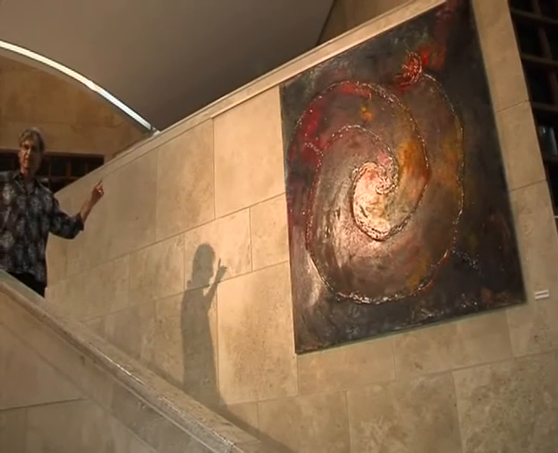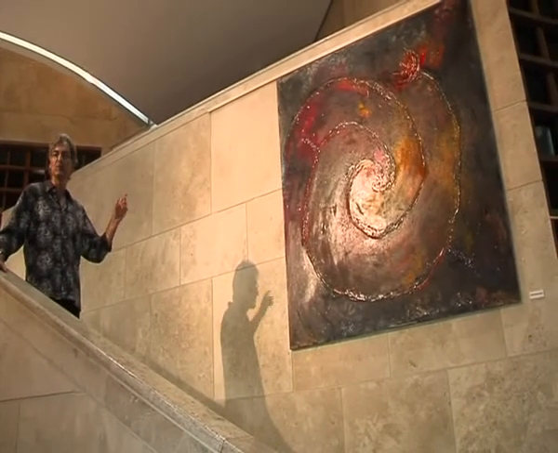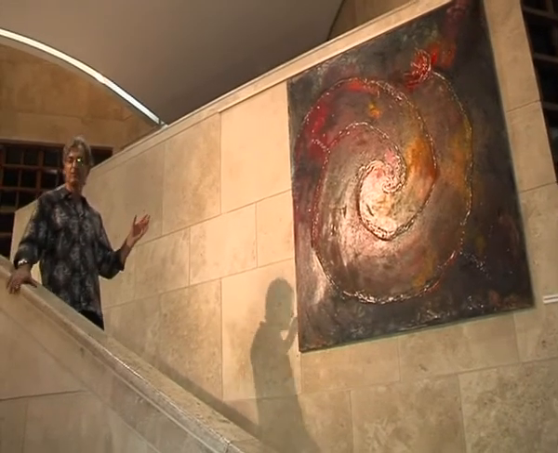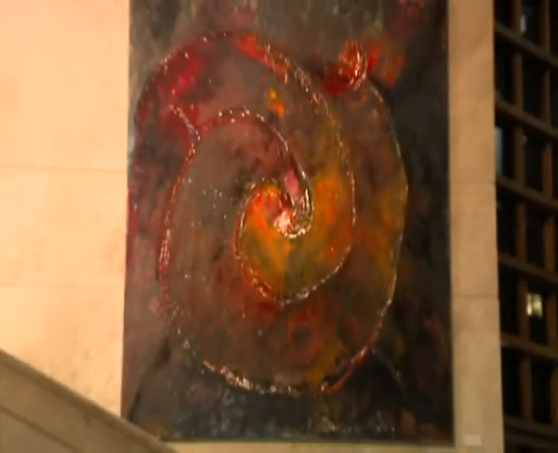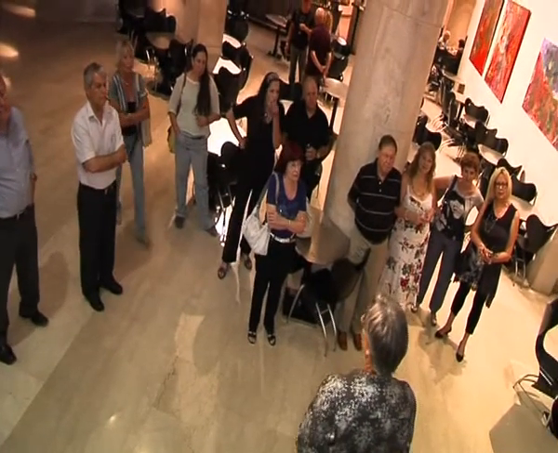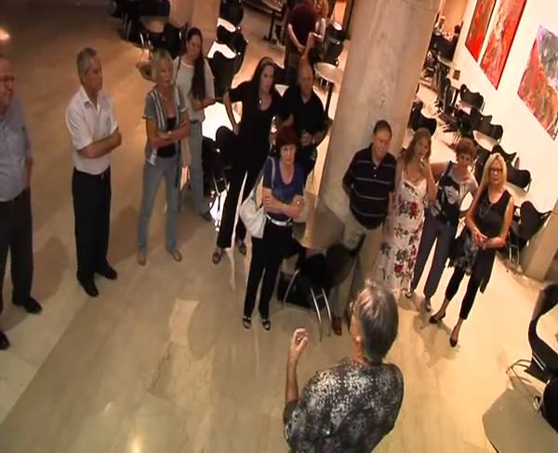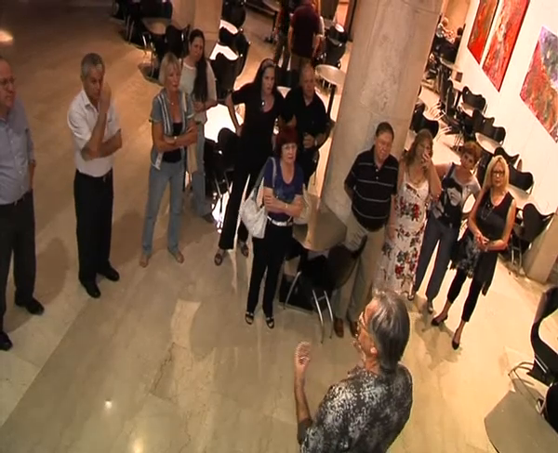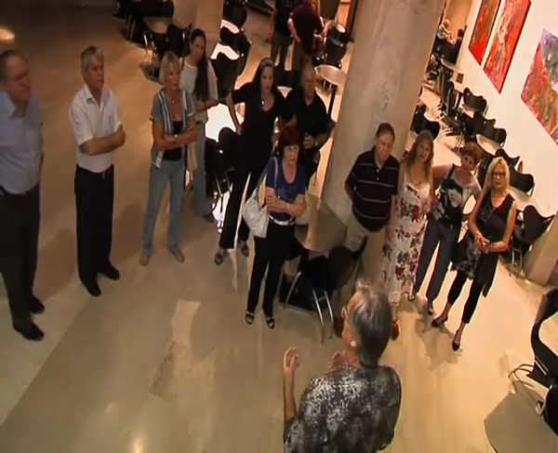This is the greatest painting I painted so far. This is 2 meters by 2 meters. 22 layers of paint. This is the Andromeda Galaxy. Andromeda Galaxy is our neighbor galaxy. We are in the Milky Way galaxy. The Andromeda Galaxy is 2.5 million light years away.